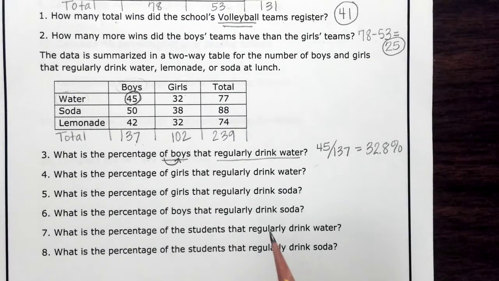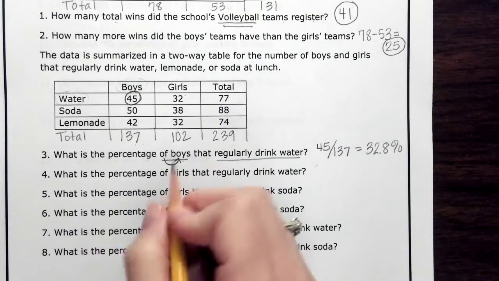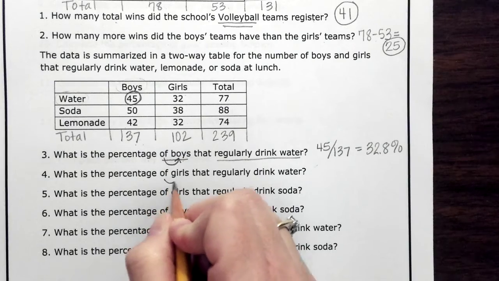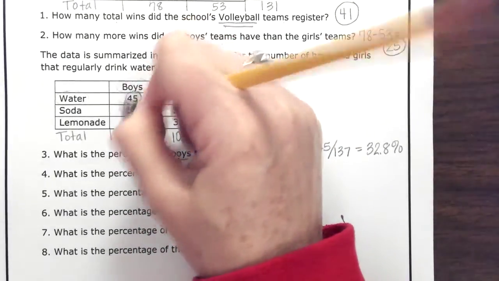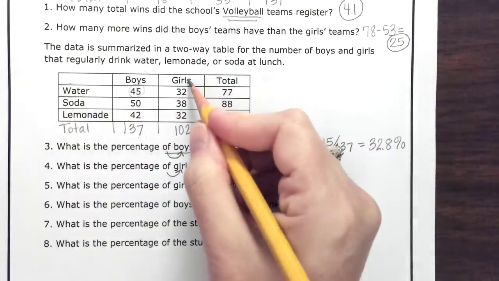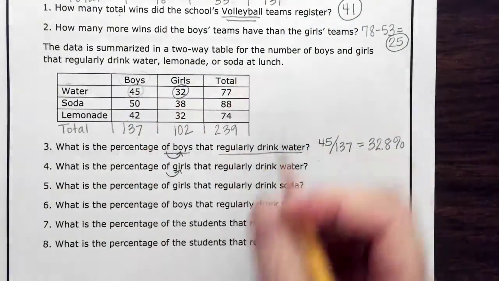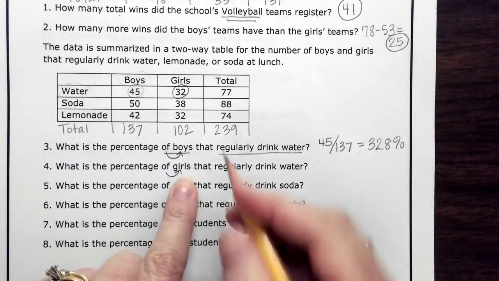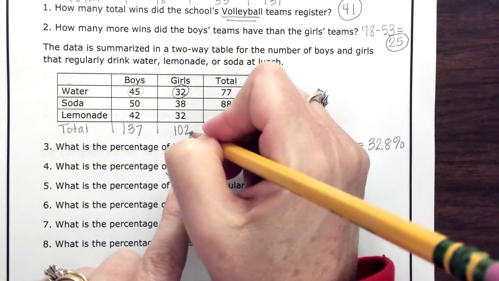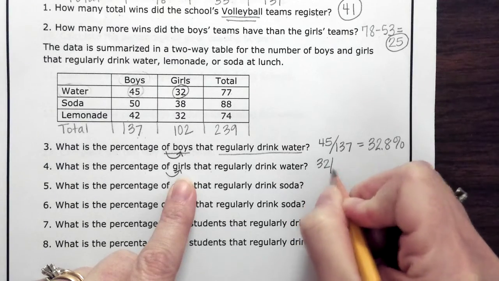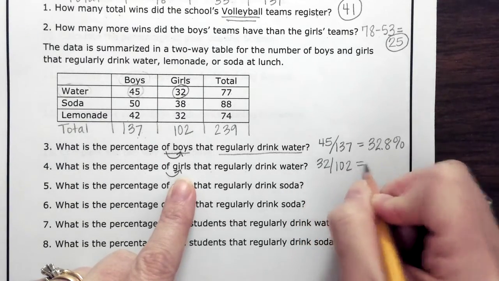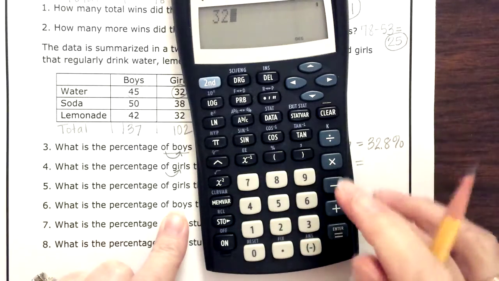Okay, let's look at number 4. What is the percentage of girls that regularly drink water? Okay, so let's look at girls that drink water. That's 32. And what comes after the word of is girls, so we're going to use the girls total, 102. So it's 32 divided by 102. And see what percent that is.